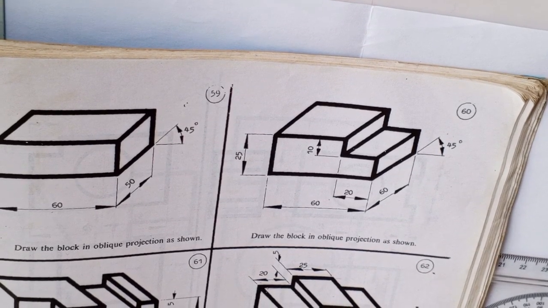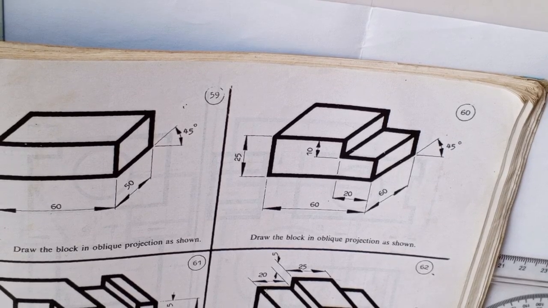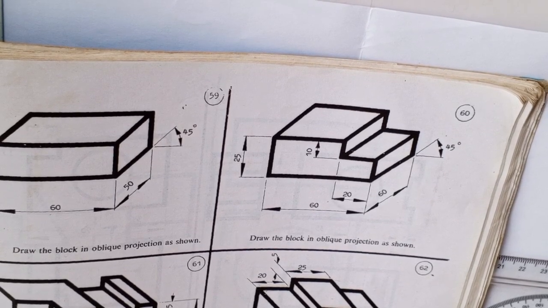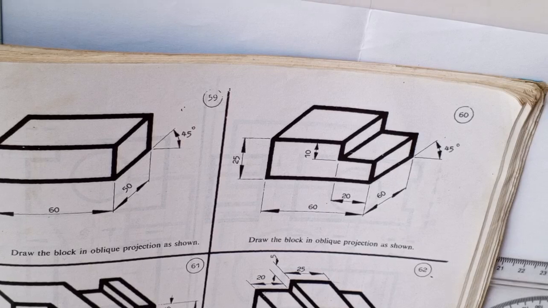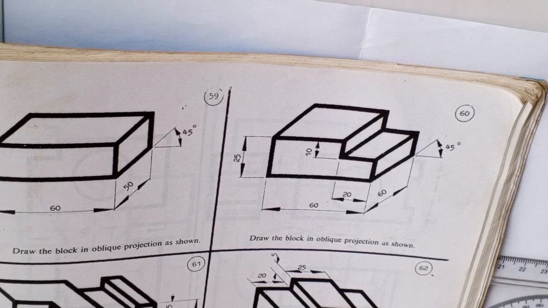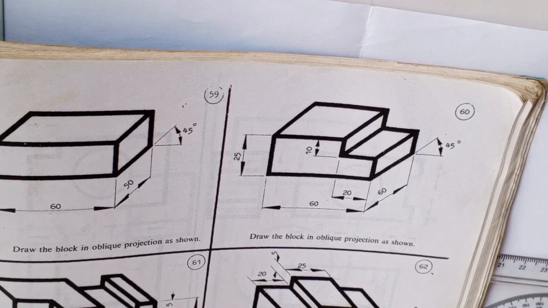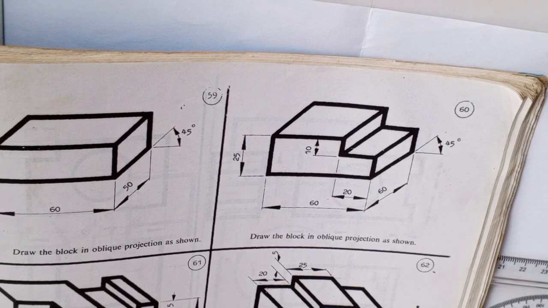But in cabinet oblique, the receding axis is meant to be drawn half the original size. For example, this length is 60 millimeters, but when you want to draw it, you draw it at 30 millimeters. That is to avoid distortion. So the cabinet oblique was invented because the Cavalier oblique was observed to look distorted after the drawing.